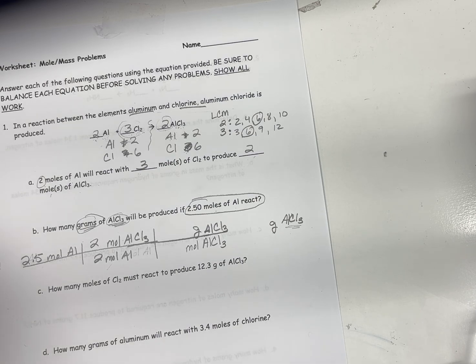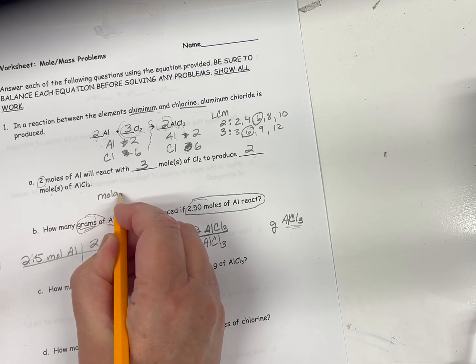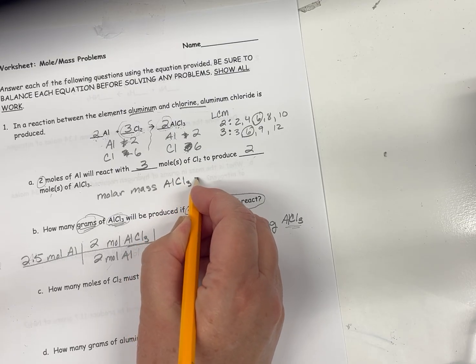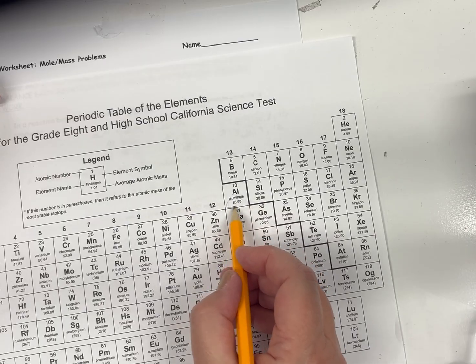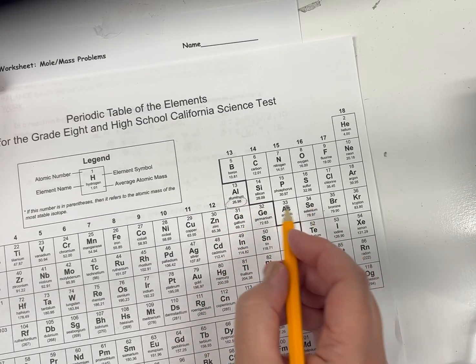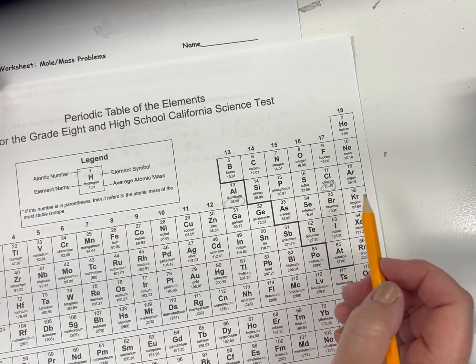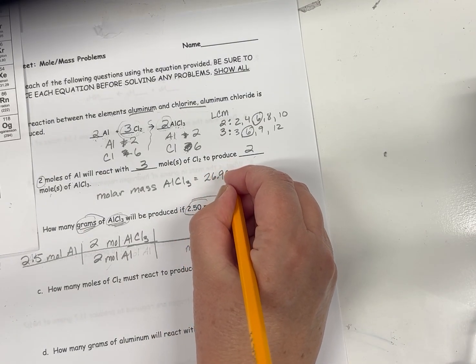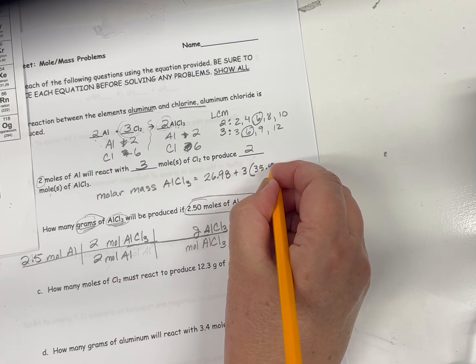We talked about molar mass back before spring break. How do we figure it out? I'll do that up here since I have some space. So the molar mass of AlCl3 is adding up the mass of aluminum, which is this number here, 26.98, plus 3 times the mass of chlorine, 35.45, because there's 3 chlorines.